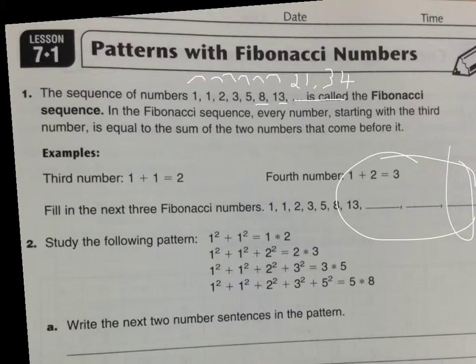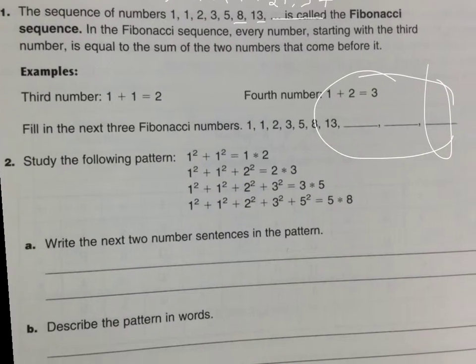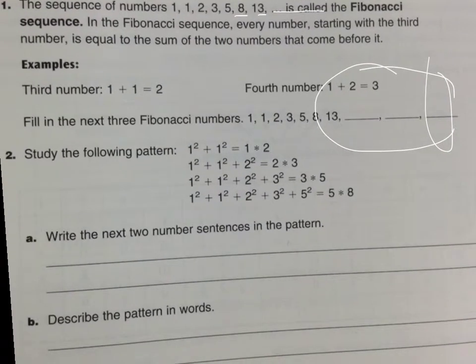The same thing can be applied to using exponents. Look here at the center. All we've done is continue the same pattern of numbers that we did at the very top here. Now we're adding to the power of 2. The power of 2. Okay?